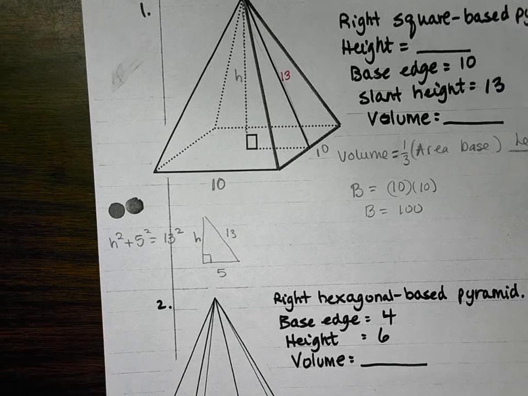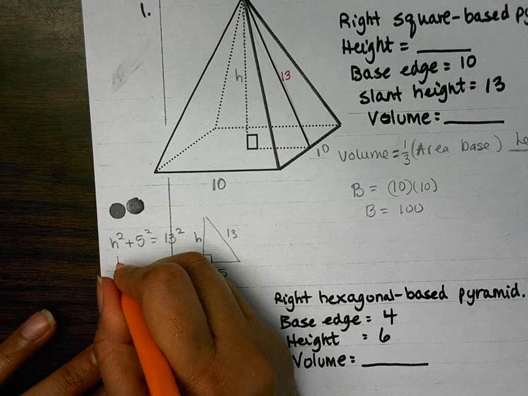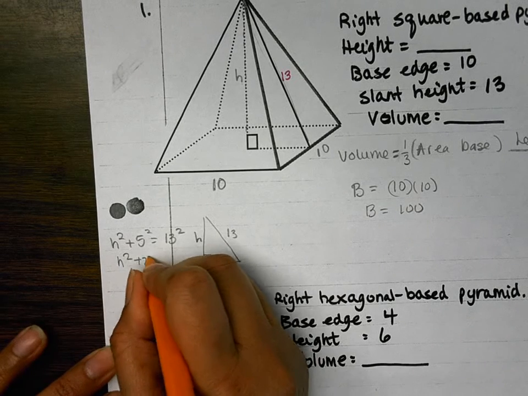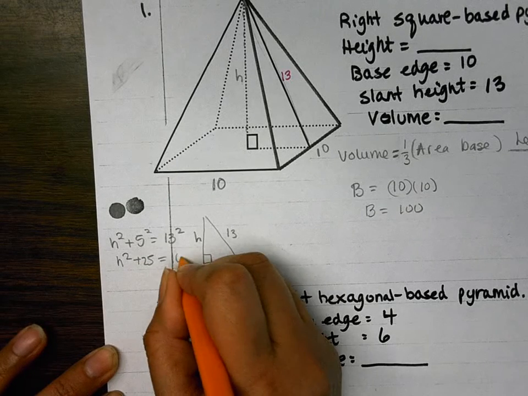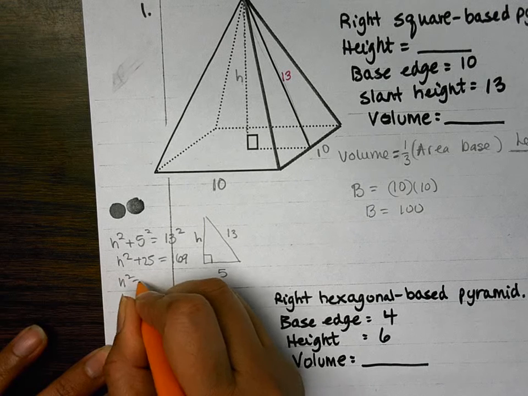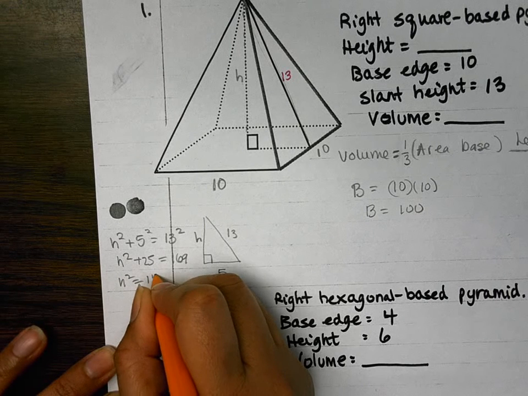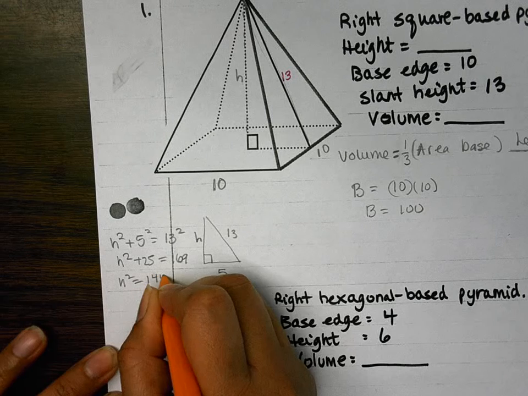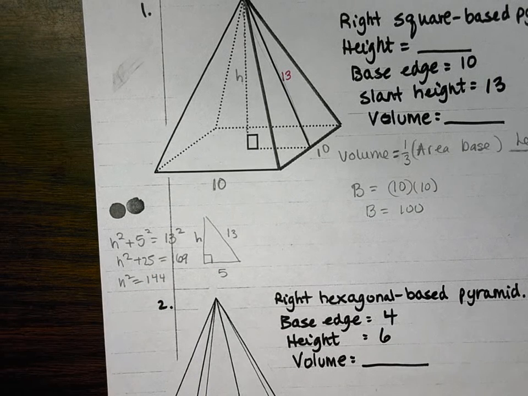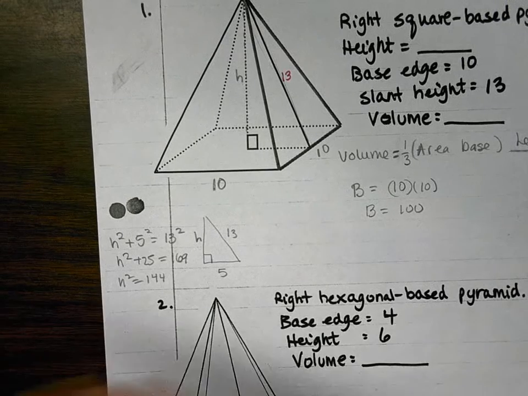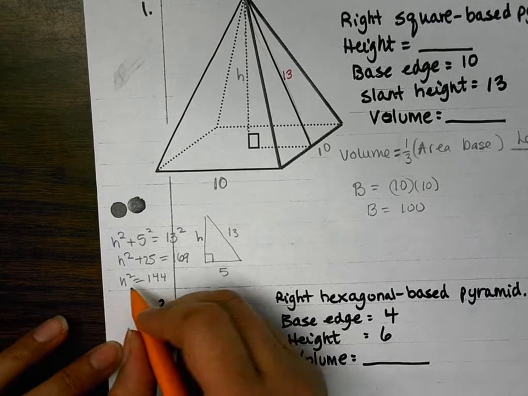It's 12. Thank you. All right. H squared equals 144. It's 25. And then you square root both sides, and what did you get? 12. H equals 12.